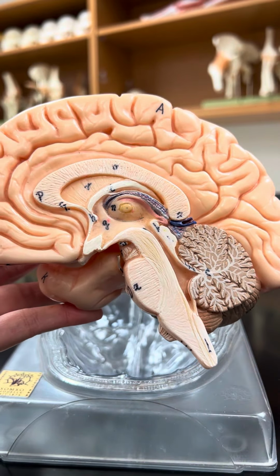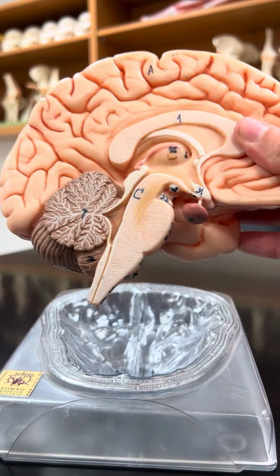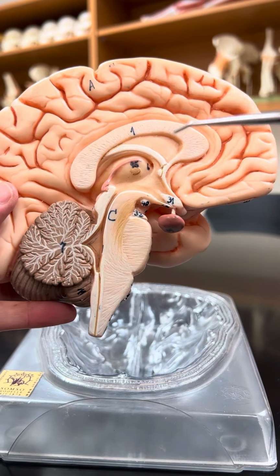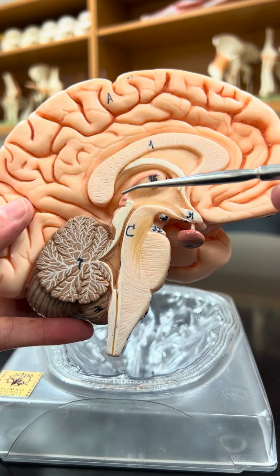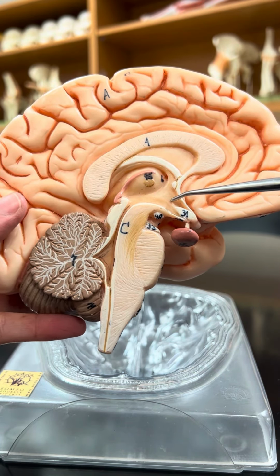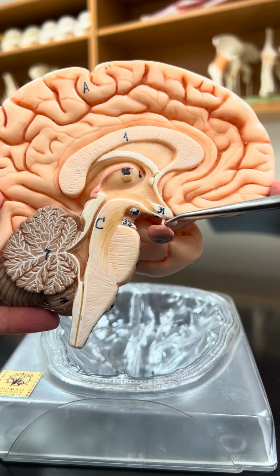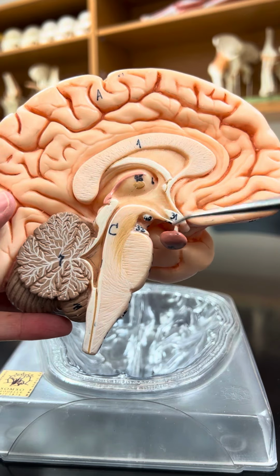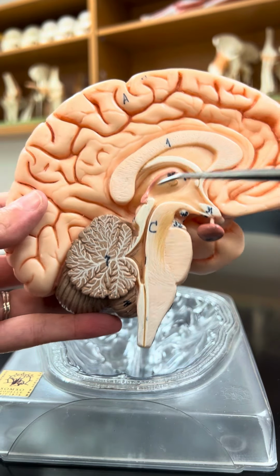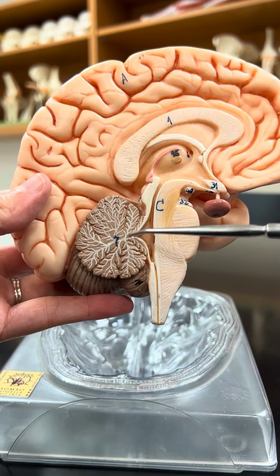Something else you can look for on the other side of this model. So again, in the center, we had the whole diencephalon. We have the thalamus, epithalamus, hypothalamus. Hypothalamus, you can look for it connecting to that pituitary gland. Okay, there's a connection between those two structures. Here's the internal view of that cerebellum.